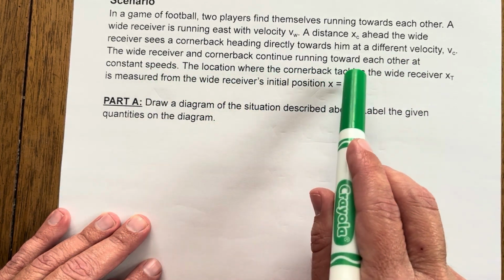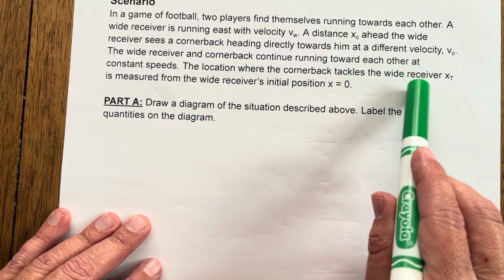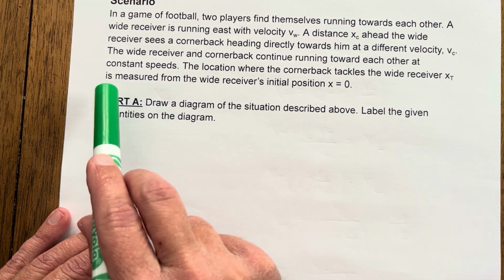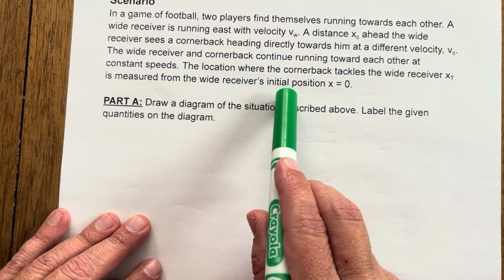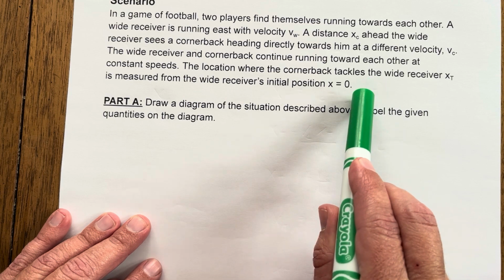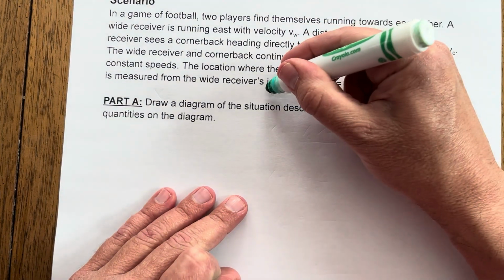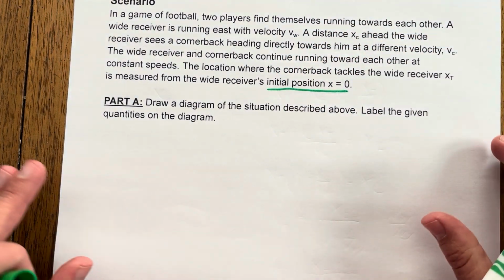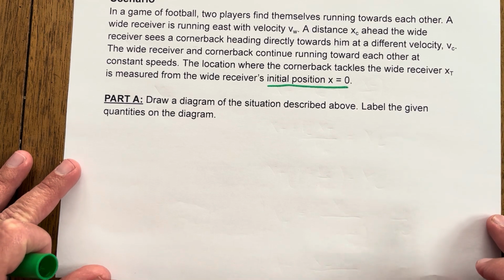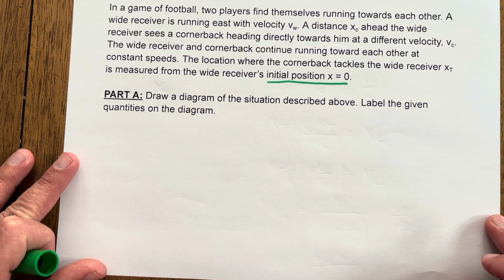The location where the cornerback tackles the wide receiver is XT, measured from the wide receiver's initial position of X equals 0. Okay, that's important, right? Should have told us that right off the bat. So the initial position is X equals 0. Draw a diagram of the situation.